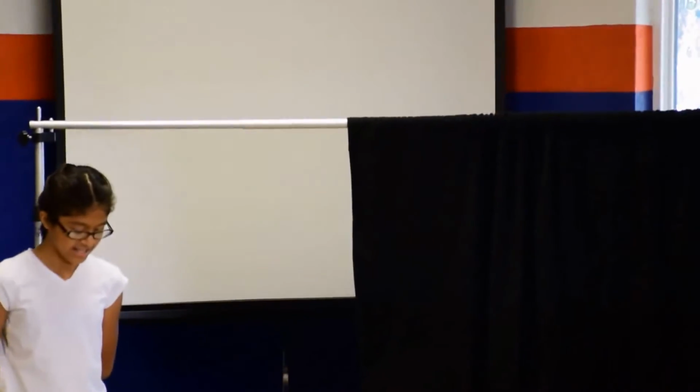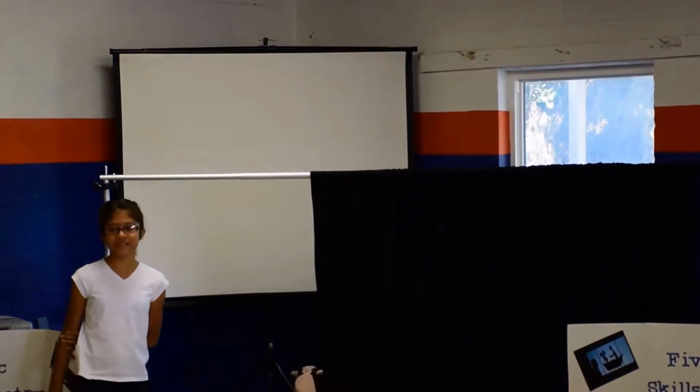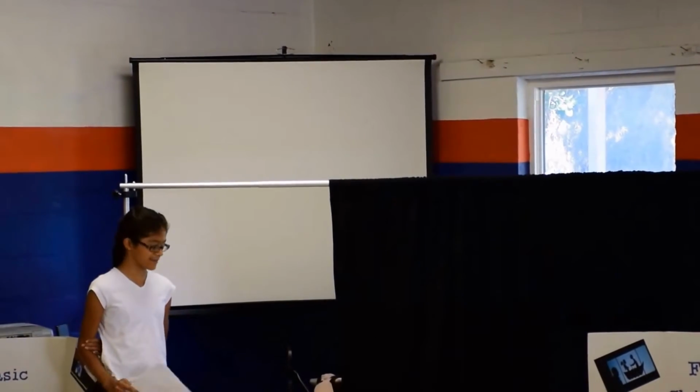The first basic skill of puppetry we are learning is entrances and exits. Since people walk into rooms instead of just appearing, puppets need to do the same thing. We do this by pretending to walk upstairs.